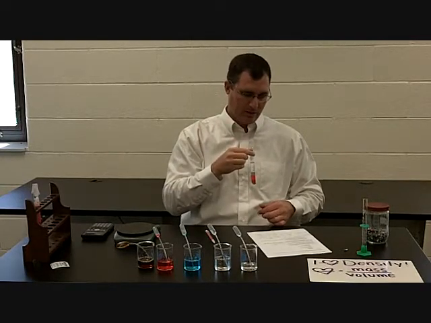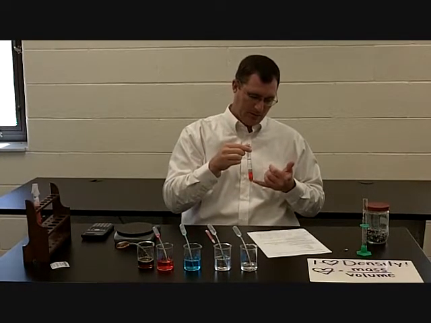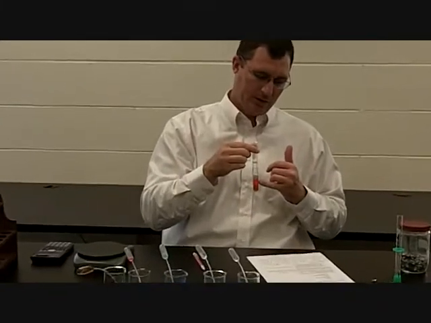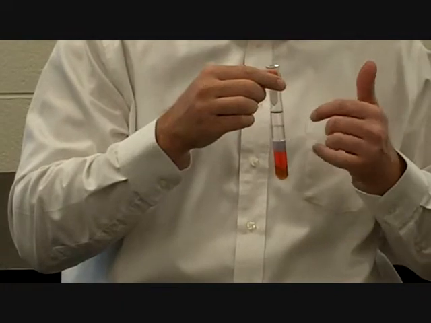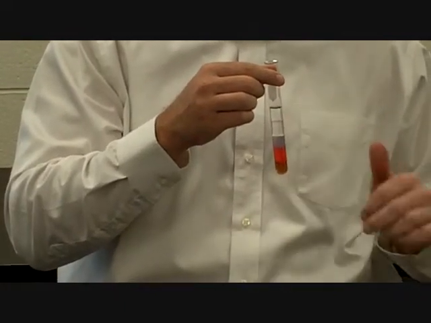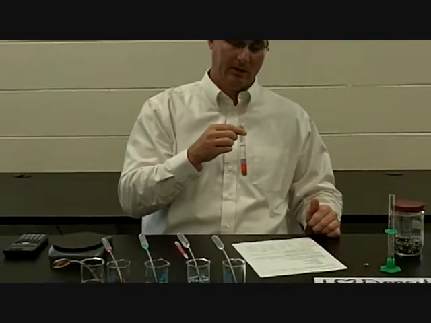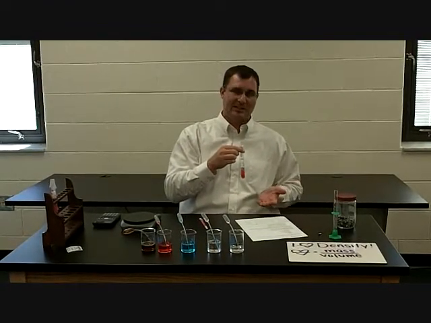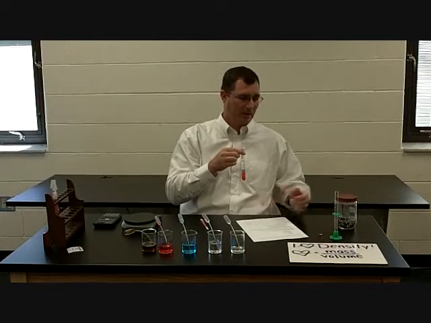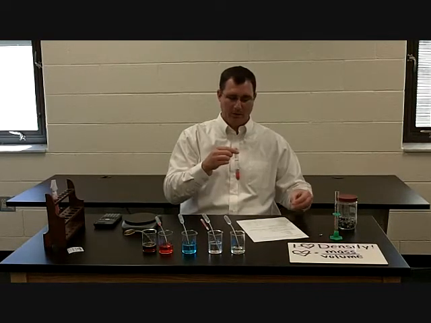I don't know if you guys can see it well or not, but I've really got the syrup down here pretty good. Nice red water, my blue Windex, my oil is sitting right there, and there's a nice distinct line between the alcohol and the oil. Like I said, I don't know how well you can see that, but we're really stacking the densities.